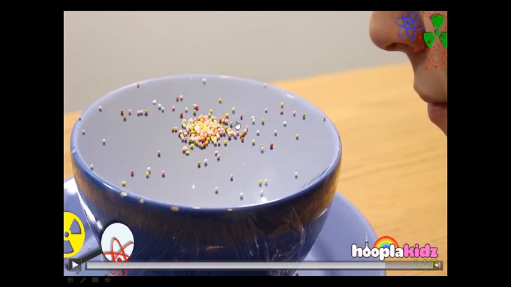So as you saw here, the sprinkles were vibrating because of the man's sound. His sound has vibrations, so those vibrations made the sprinkles vibrate too. So they are vibrating because of the sound.